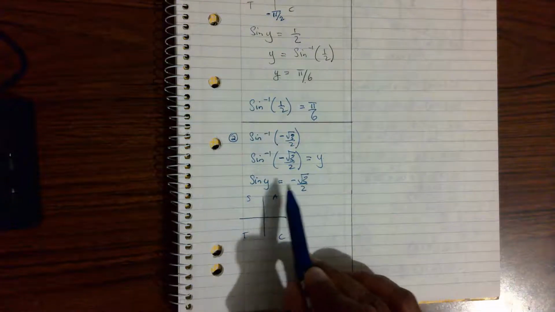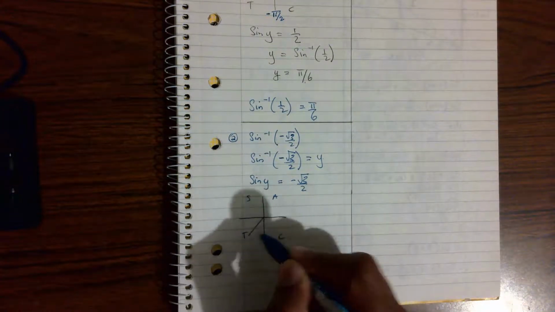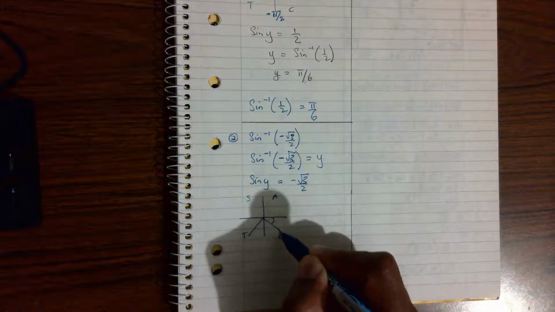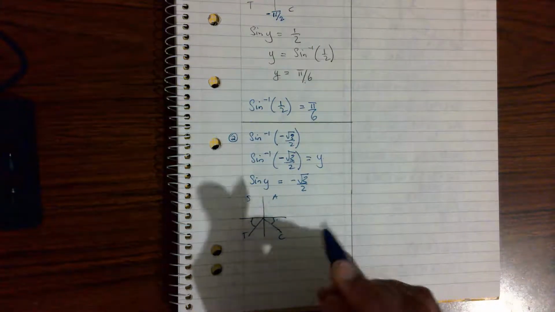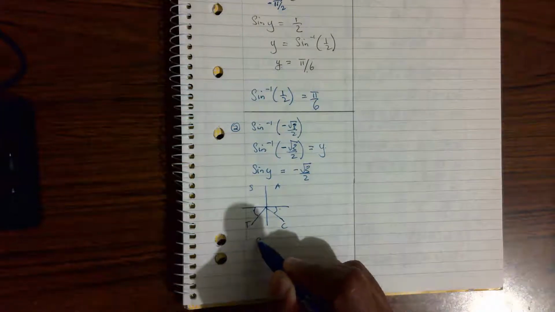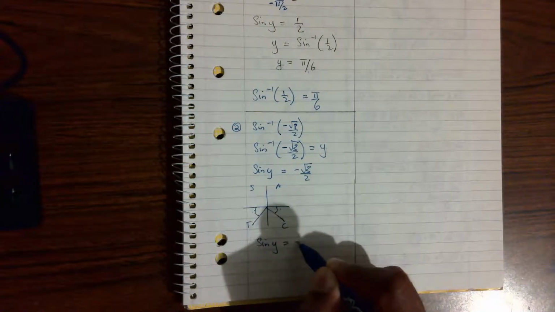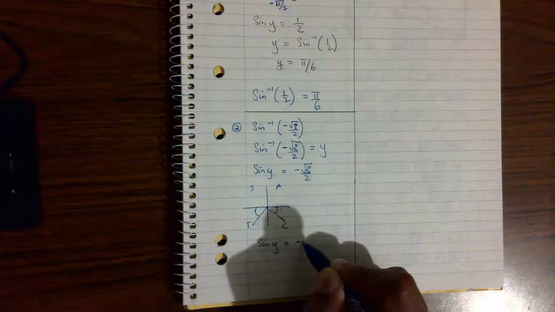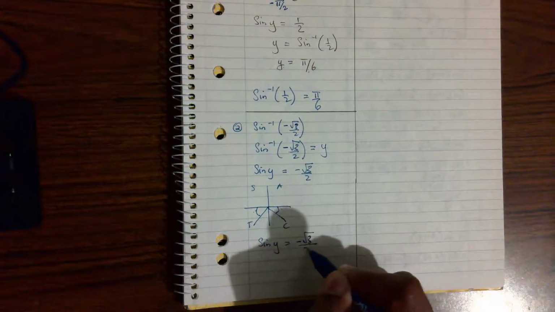Where is sine negative? In which two quadrants? It is here and here. So these become your angles. What is the value of that angle? Again, you'd go back here. Sine y is equal to negative root 3 over 2.